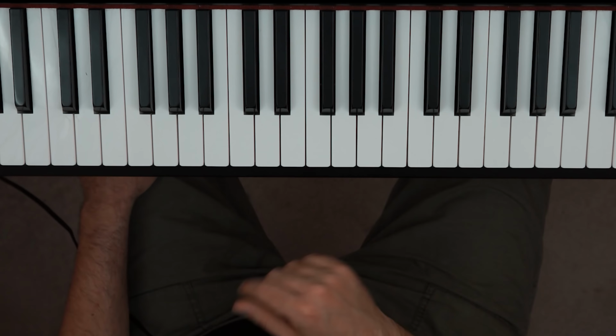So there are 8 total notes in this scale. 1, 2, 3, 4, 5, 6, 7, 8. However, the beginning and last note, we usually don't call this 8, we call it 1 again, because it's literally the same note. So really you have 7 individual notes, 1, 2, 3, 4, 5, 6, 7, and then it repeats 1, 2, 3, 4, 5, 6, 7, like that, because the first and last one are the same. Now, 7 notes, 1, 2, 3, 4, 5, 6, 7.